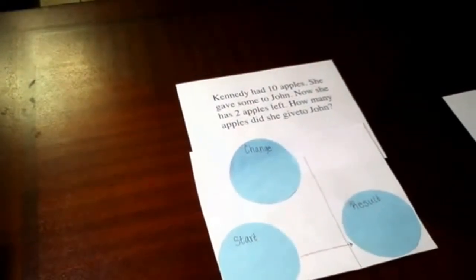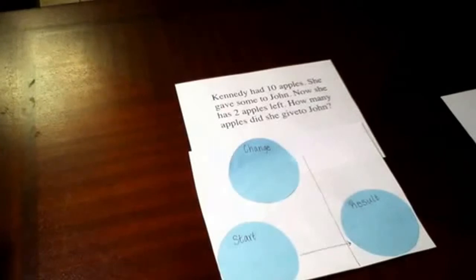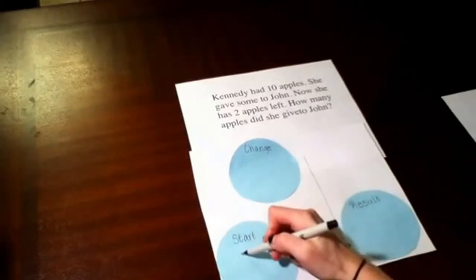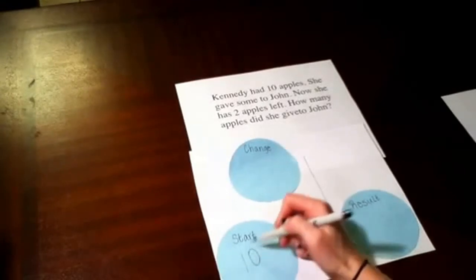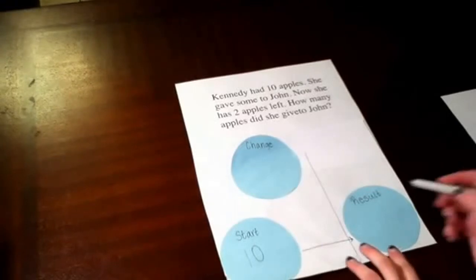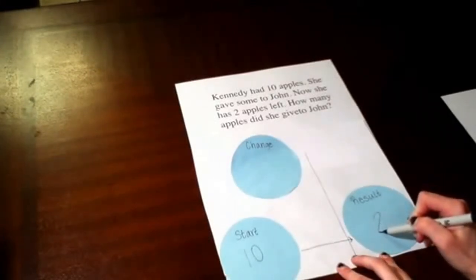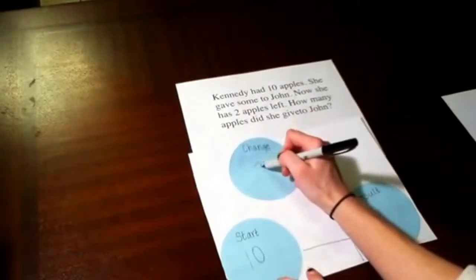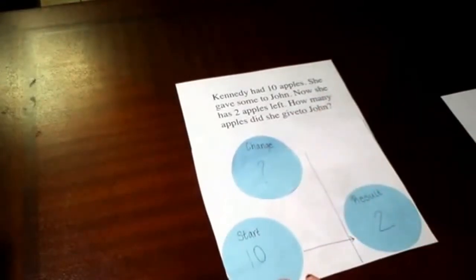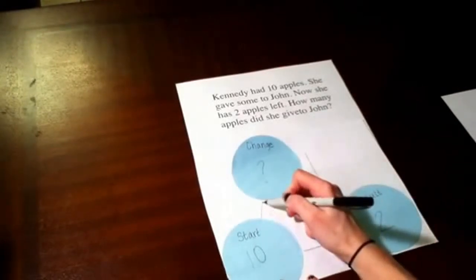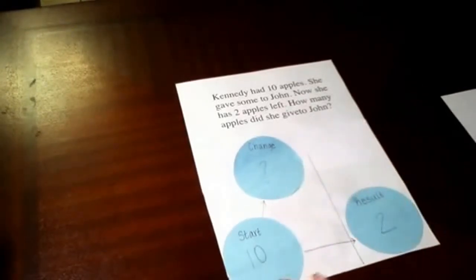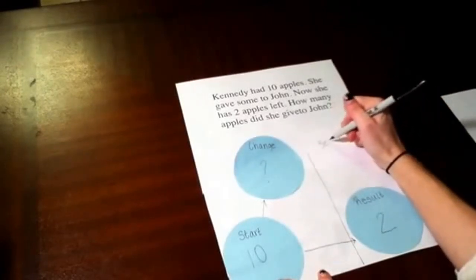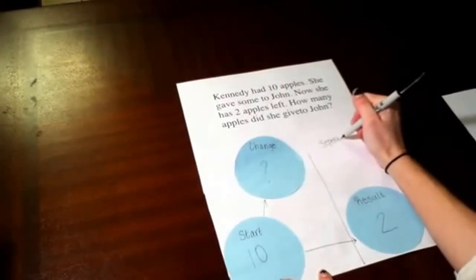Now we know that Kennedy started with 10 apples. So we can write our 10 right here. And we also know that she's left with 2 apples. So this would be our result. Now what we need to figure out is how many she gave away. So since she's giving away, we know that we would make our arrow like this. We would also know that this is a separate problem.